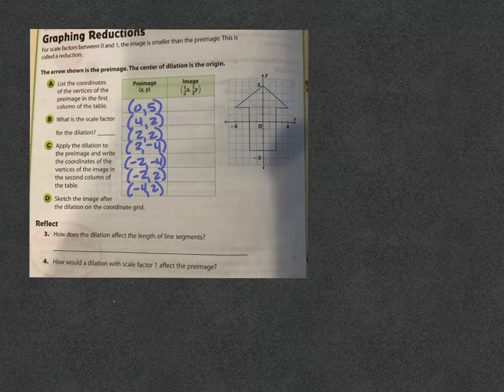So I have 0 on the x, 0, 1/2 times 0 is still 0, and 1/2 times 5 is 2.5, right? Half of 5 is 2.5. Half of 4 is 2, half of 2 is 1. Half of 2 is 1, half of 2 is 1. Half of 2 is 1, half of negative 4 is negative 2. Half of negative 2 is negative 1, half of negative 4 is negative 2. Half of negative 2 is negative 1, half of 2 is 1. Half of negative 4 is negative 2, half of 2 is 1.